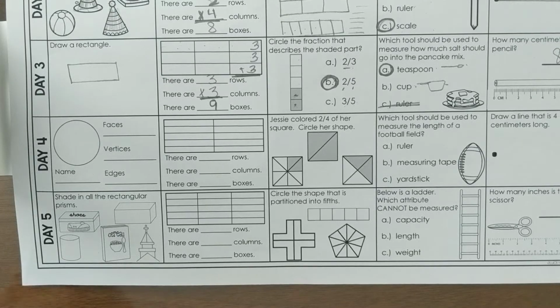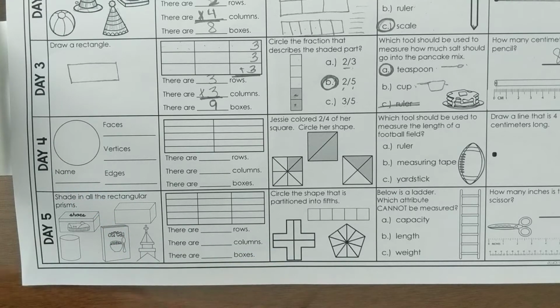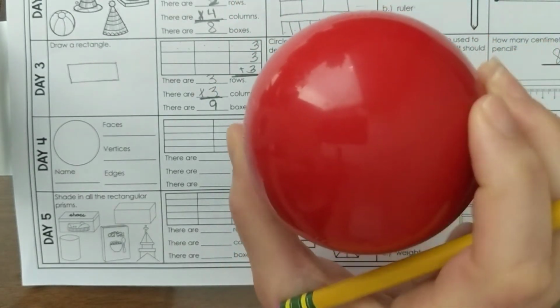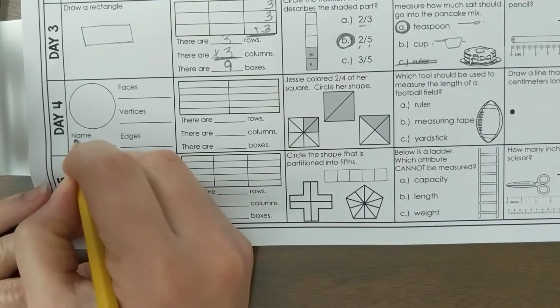This is your math spiral review for Thursday, April 30th. We are correcting day 4. The first one, we need to name this 3D shape. It's just a circle, but for the 3D shape, it looks like a ball. Okay, and that is called a sphere. It says write down sphere.